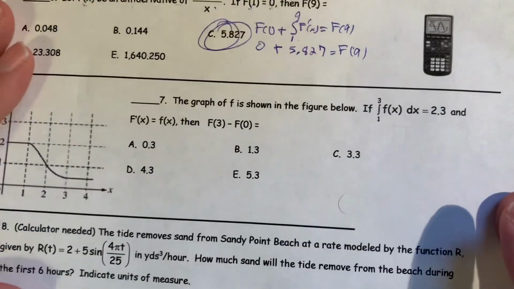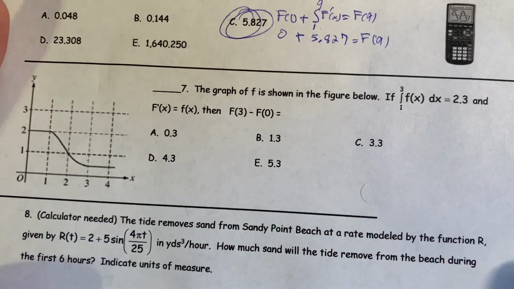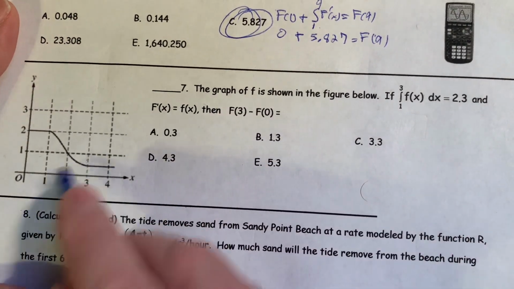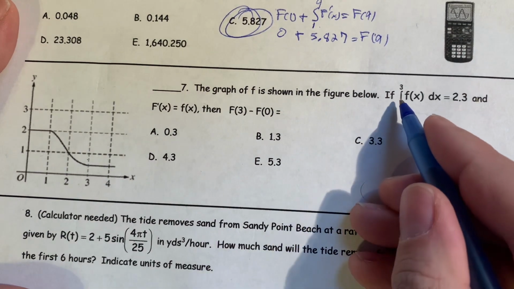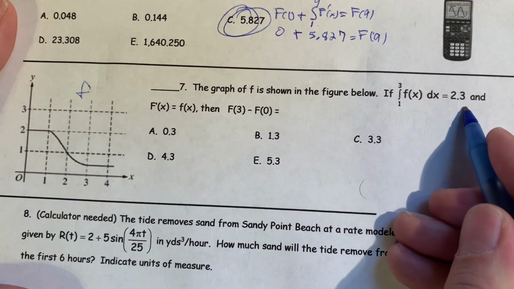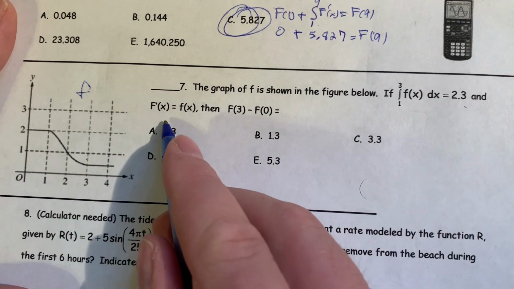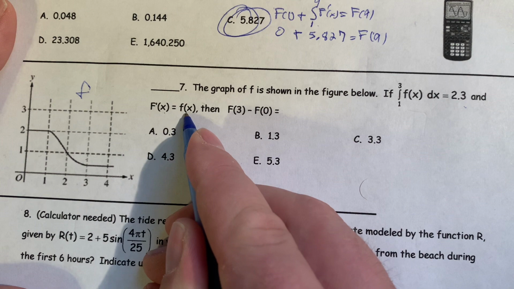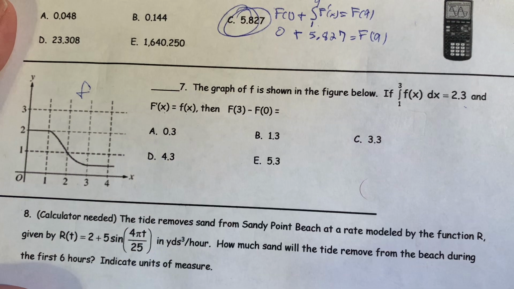Okay, this is a cool one. I want you guys to try this. I love this problem. I think this is a great problem. The graph of f is shown below. If the integral from 1 to 3 of f of x is 2.3, and f prime of x equals f of x, okay, then f of 3 minus f of 0 is what?